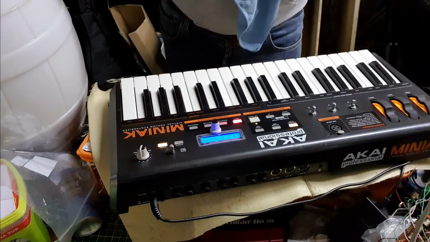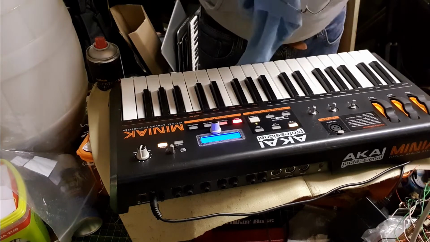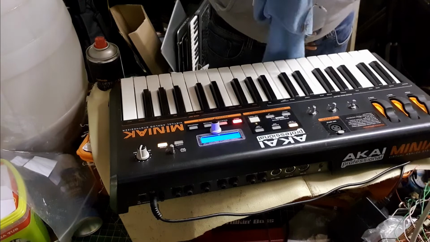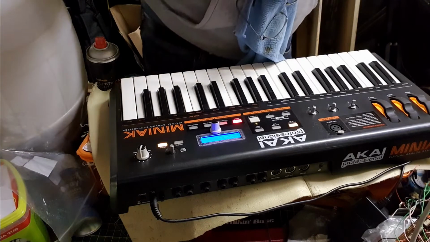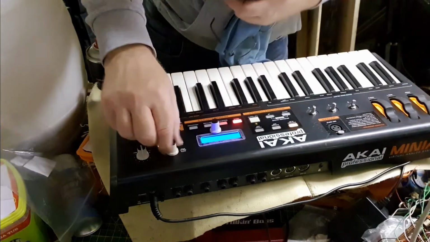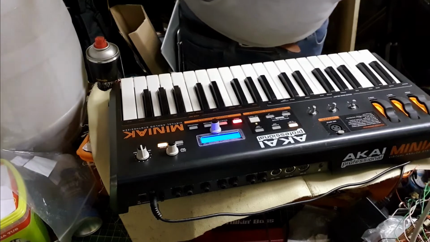Get more of that on it. Give it a little wipe. Okay, so that one definitely seems to fit that one. It seems to be a tighter fit. Yep, that seems to be working. Let's put these on.